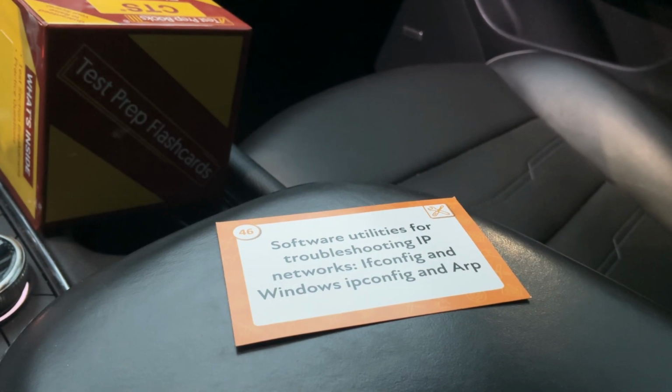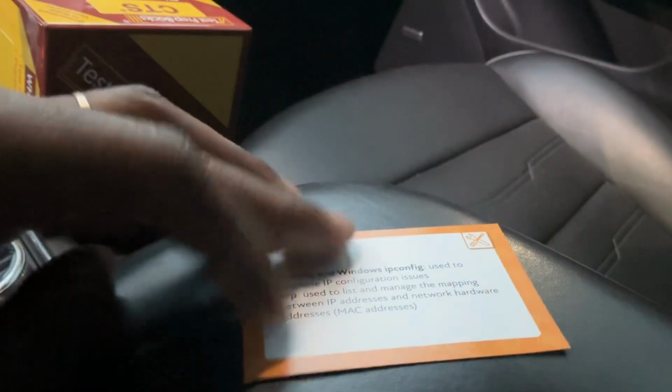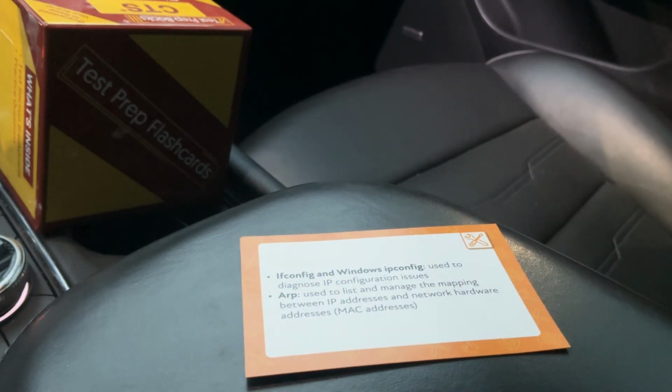Software utilities for troubleshooting IP networks: ifconfig and Windows ipconfig, and ARP. ifconfig and Windows ipconfig are used to diagnose IP configuration issues. ARP is used to list and manage the mapping between IP addresses and network hardware addresses, MAC addresses.